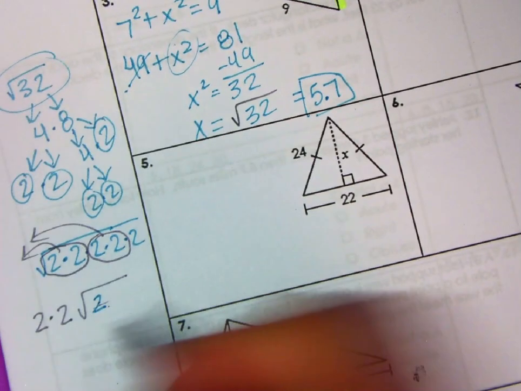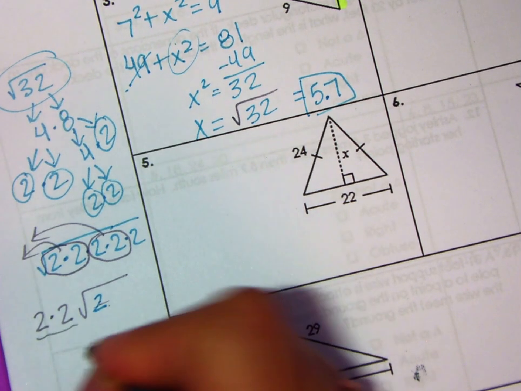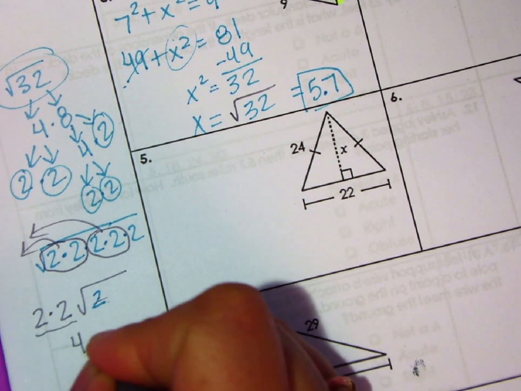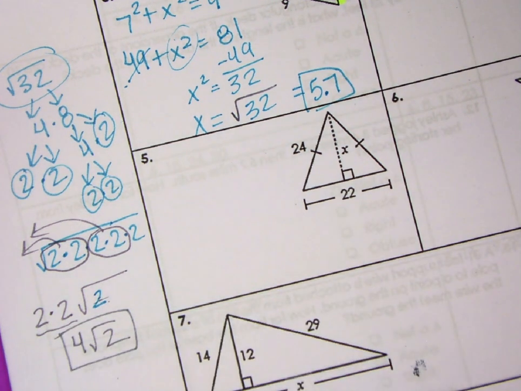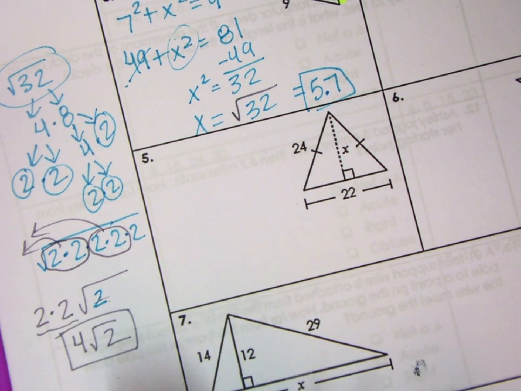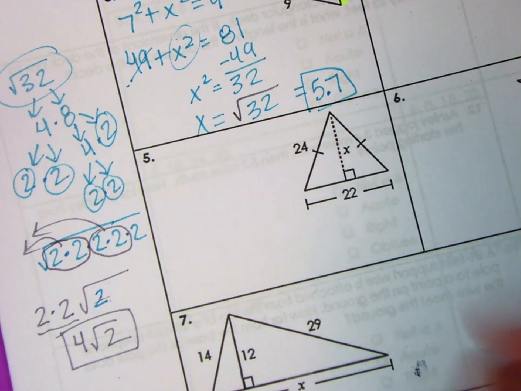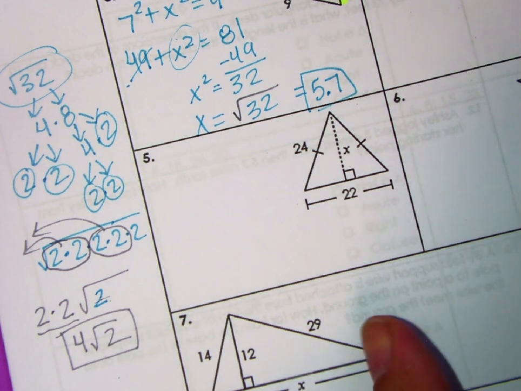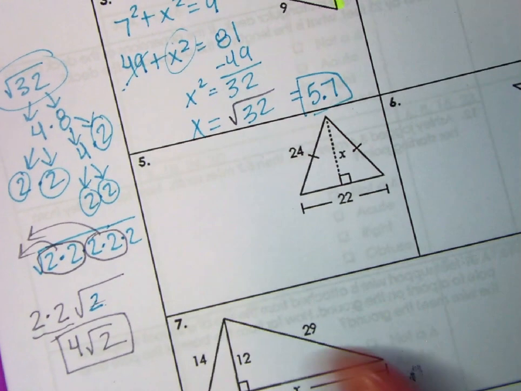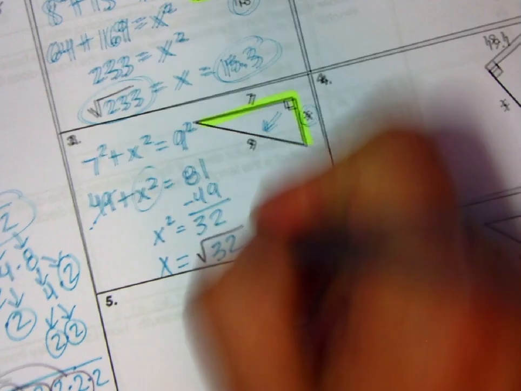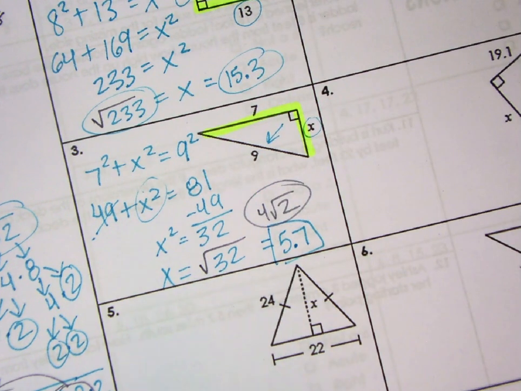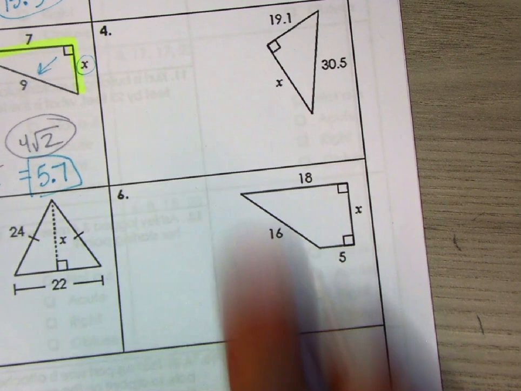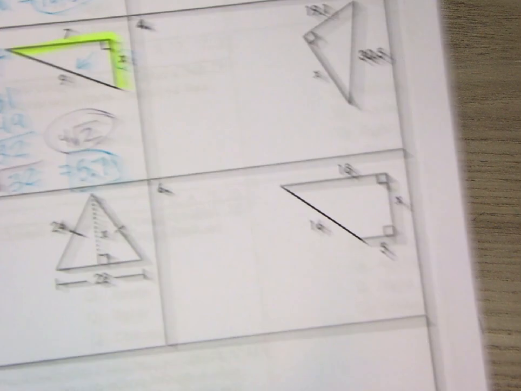And then now this simplifies to 2 times 2, which is 4, and then 4 square root of 2 is the answer for the simplified version of square root of 32. So like I said, there'll be a video solely on that whenever we go over that. Okay, so I'm going to just annotate that 4 square root of 2 is also an answer there. Okay, number 4 is similar to number 3, so I'll let you try that on your own.